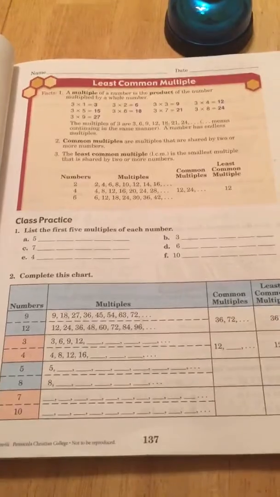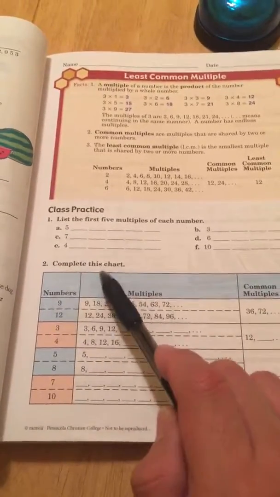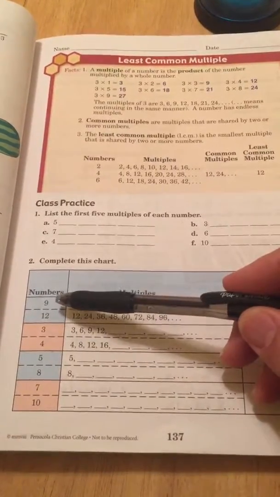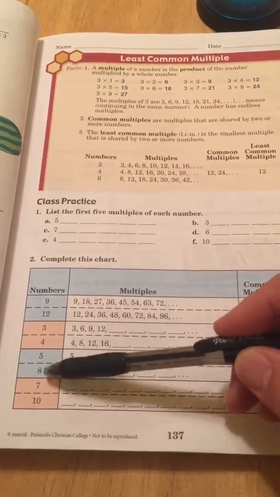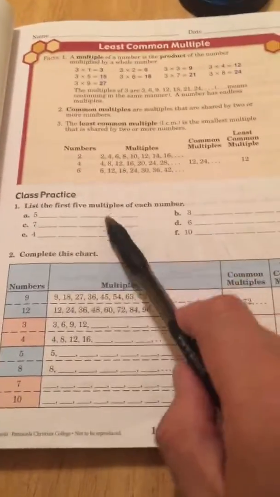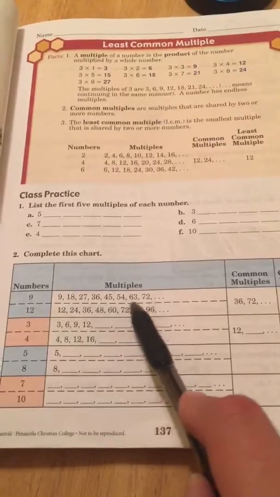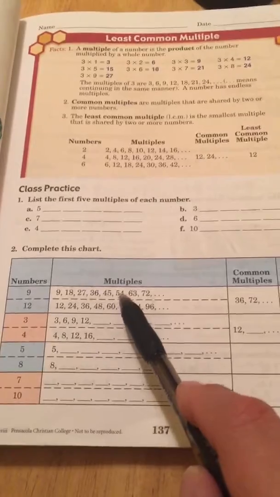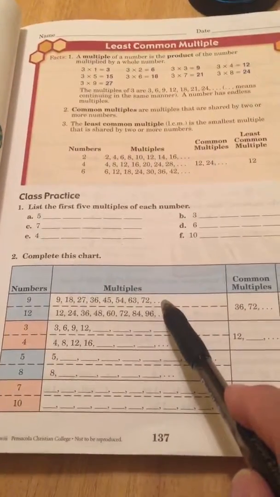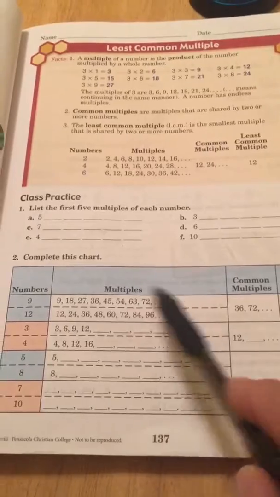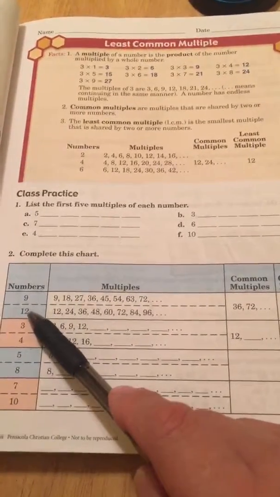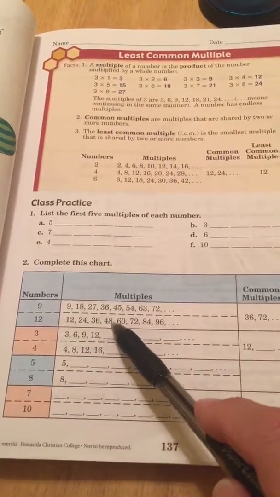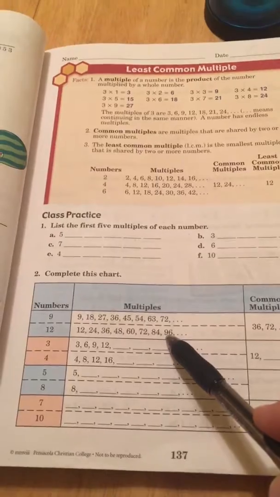And we're back. So now that we're back, we're going to complete this chart. Now here they give you the multiples of 9, 12, 3, 4, 5, 8, 7, and 10. On here, they've already done a lot of it for you. They've done multiplying by 9: 9, 18, 27, 36, 45, 54, 63, 72. After that, it would be 81. After that would be 90, etc. And on this one, it's multiplying by 12s. That's a big number. 12, 24, 36, 48, 60, 72, 84, 96, and it keeps going.